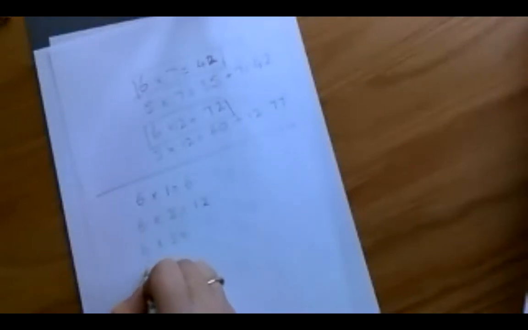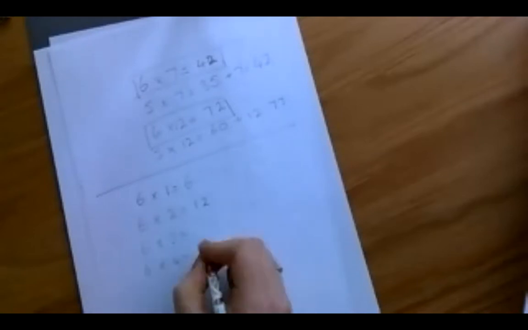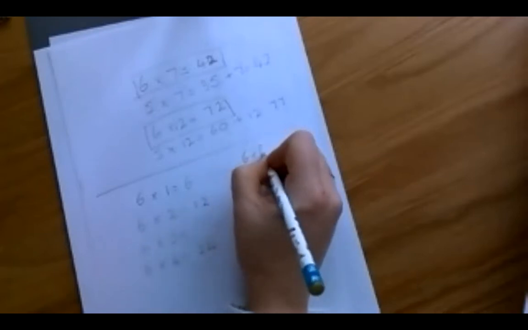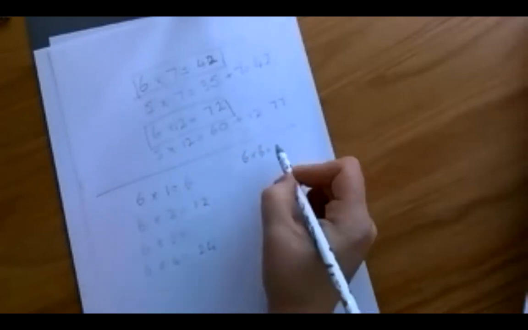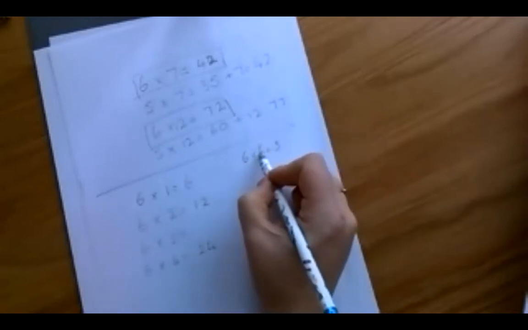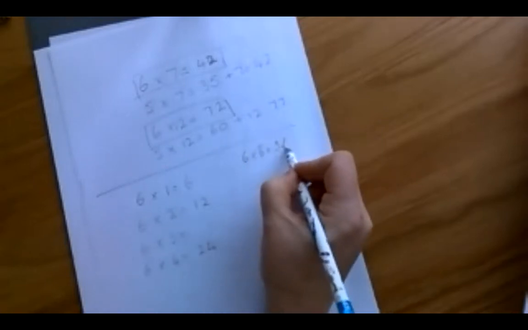But I can do 6 times 4. Well, I can halve 4. That's going to give me 2. And I'm just going to copy that 4 over to the end. So I've got 24. I could do 6 times 6 in this same way, because 6 I know is even. So half of 6 is 3. And I'm just going to copy that 6 over to here.